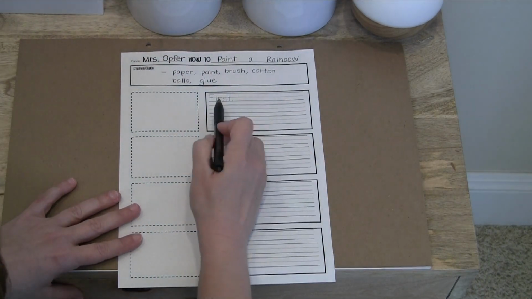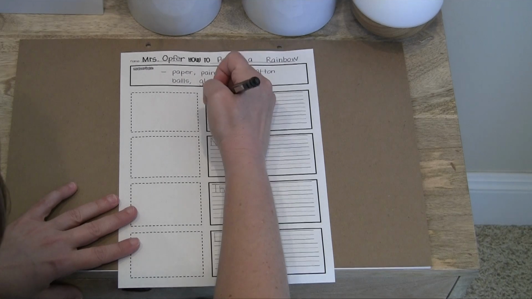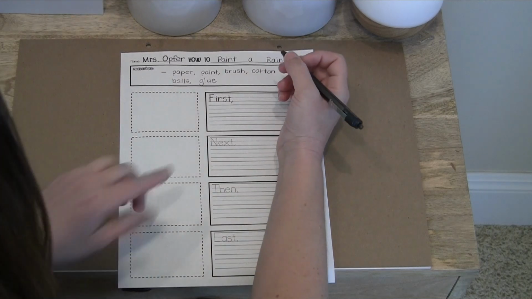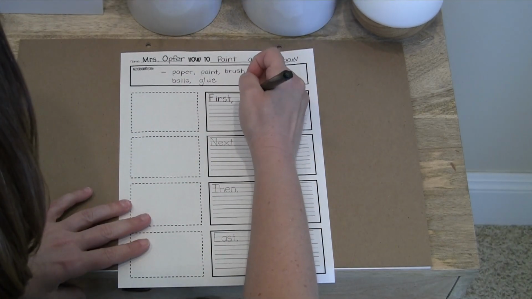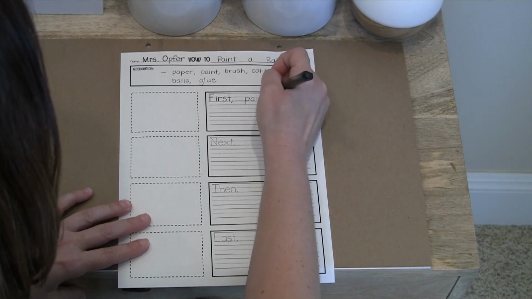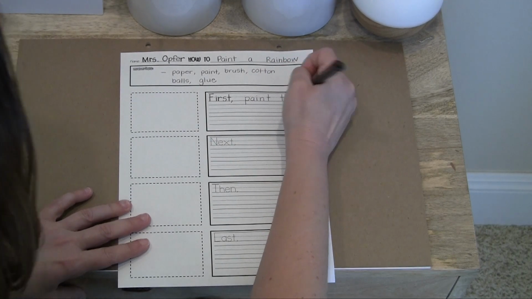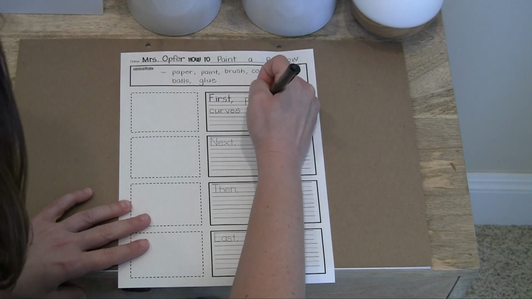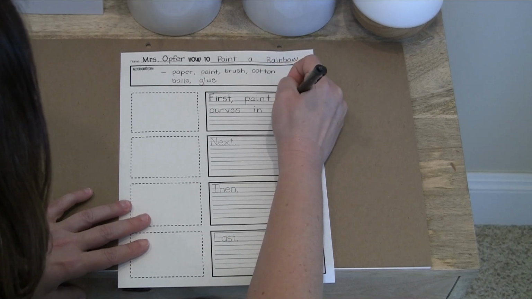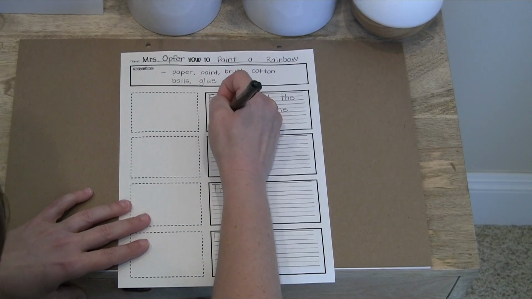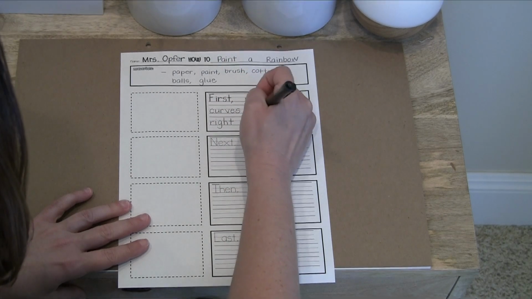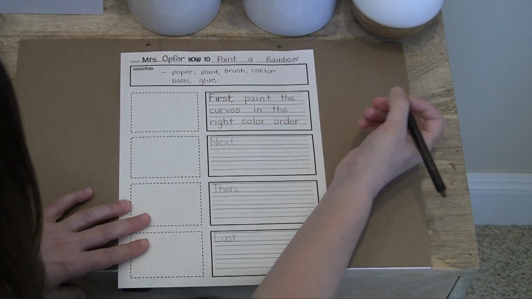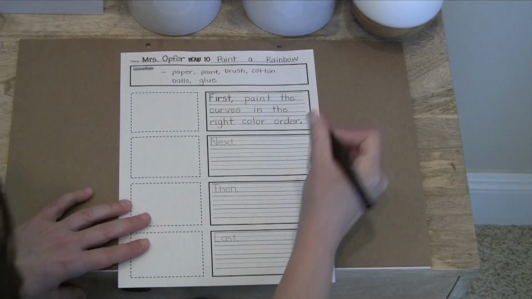Okay. Let's use an order word for step 1. First, one finger space, paint the curves in the right color order. And I'm going to add, you've got it, period at the end.